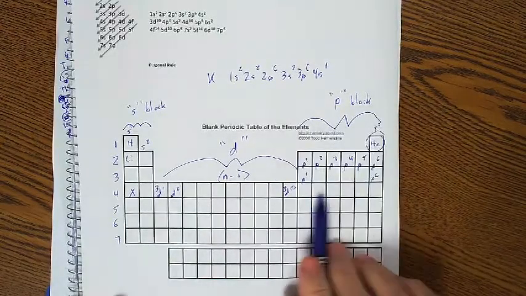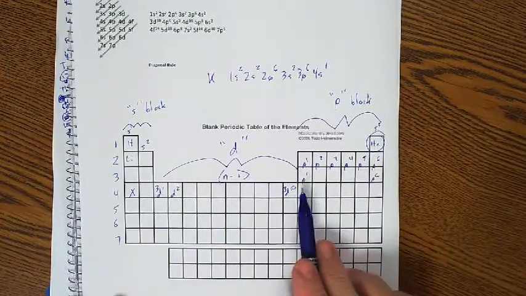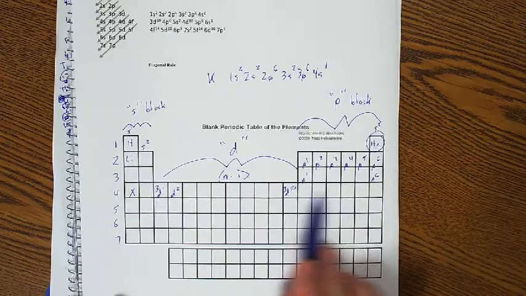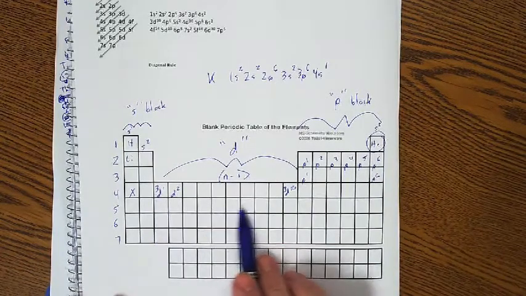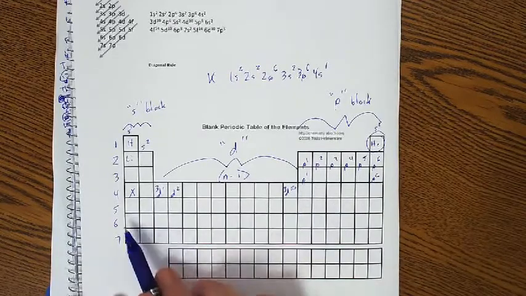It does not apply over here to the p orbitals though. So you fill up 4s2, 3d10, and then that would be 4p1 all the way to 4p6. And then 5s2, and again, this would be called 4d10, and then 5p6.